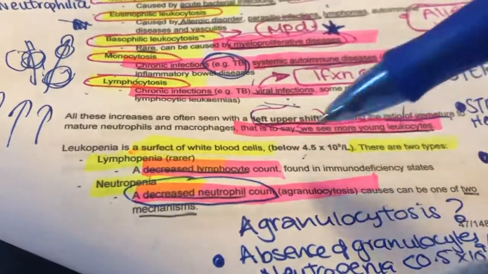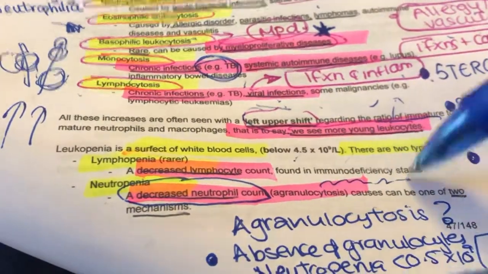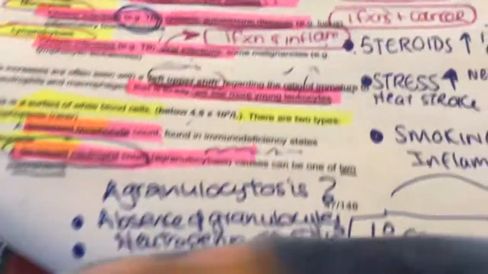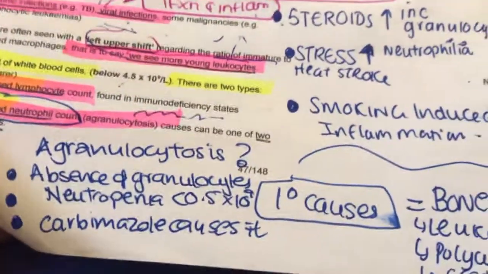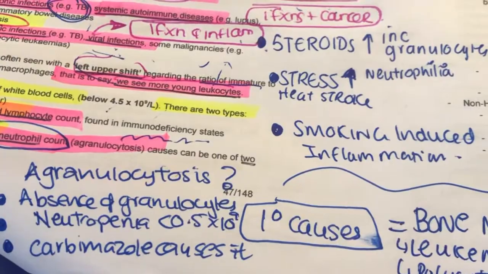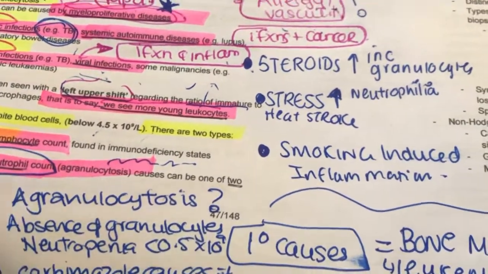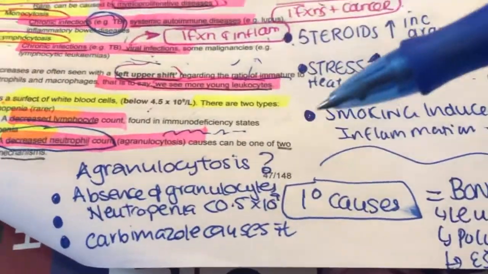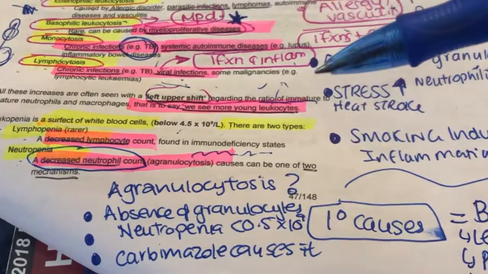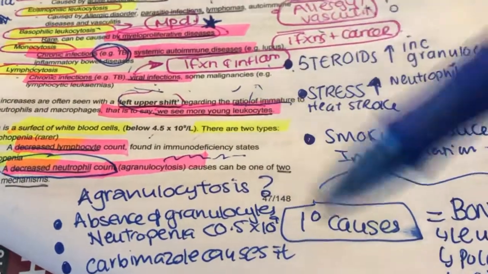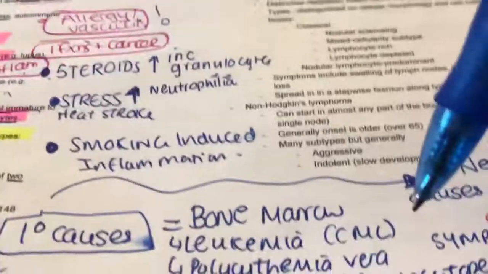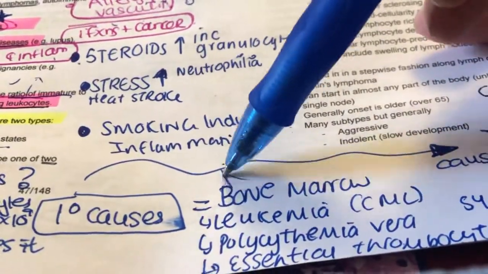Lymphopenia is when you have a decreased lymphocyte count, which occurs in immunodeficiency states. Neutropenia is when you have a decreased neutrophil count, and this is known as agranulocytosis, which is what we're also going to be talking about. Agranulocytosis is the absence of granulocytes, and neutropenia specifically is when you have less than 0.5 times 10 to the power of 9 neutrophils. And the primary causes of this are bone marrow issues.